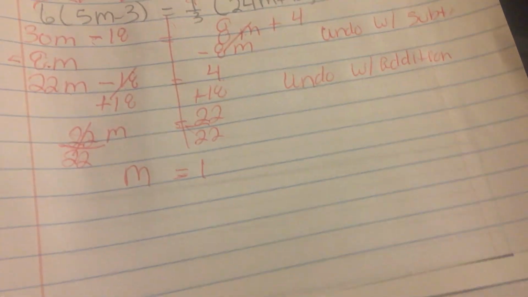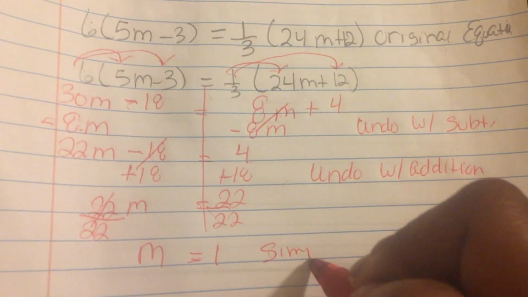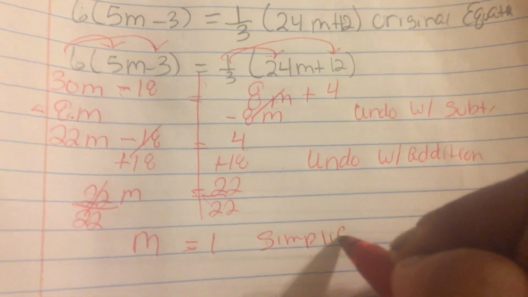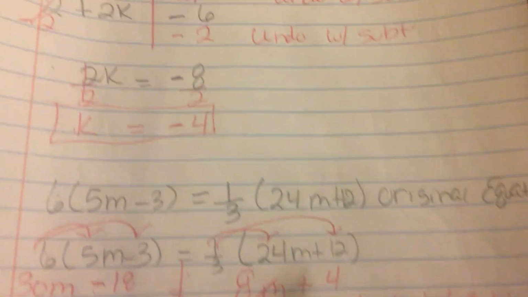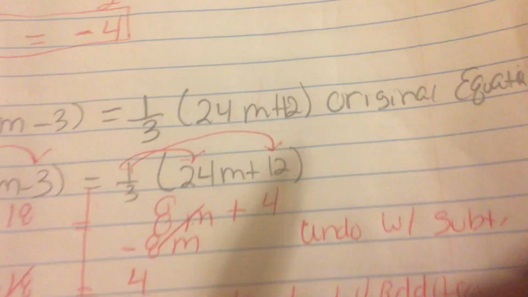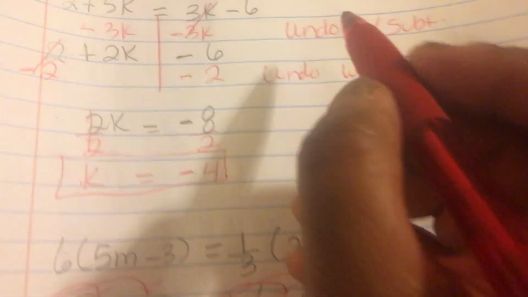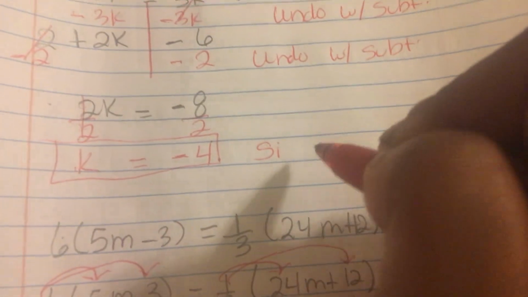So m is equal to 1, and we want to write simplify here. And I meant to say that we also need to write simplify by the last equation that we worked. That's the final step when it's in its simplest form.